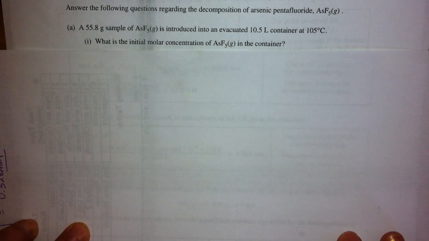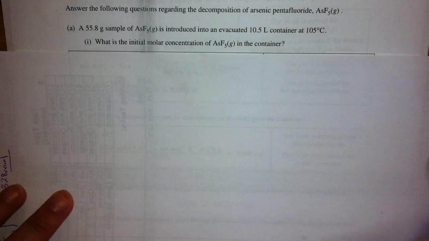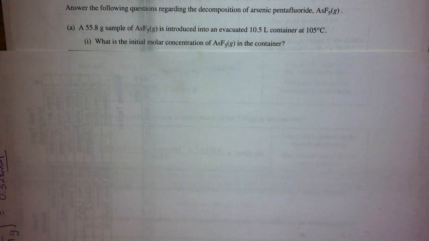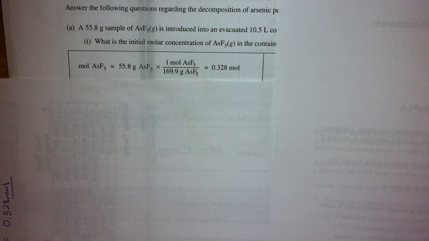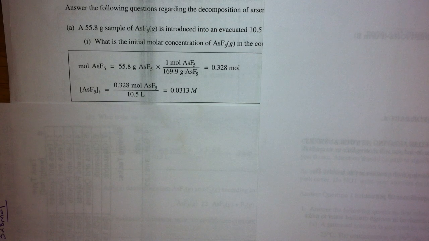Okay, in the question on the review here, we have some grams that are put into the 10-liter container at that temperature and it asks for what's the initial molar concentration. So that part's pretty simple. You're just going to take the grams and go to moles, and then divide those moles by the liters. Okay, so that part's pretty simple.